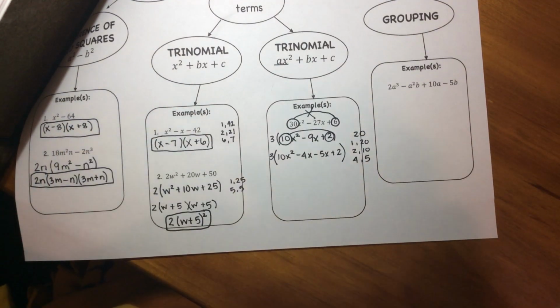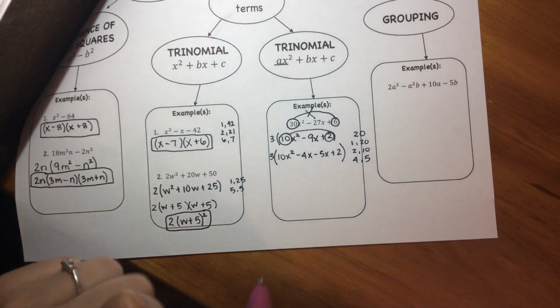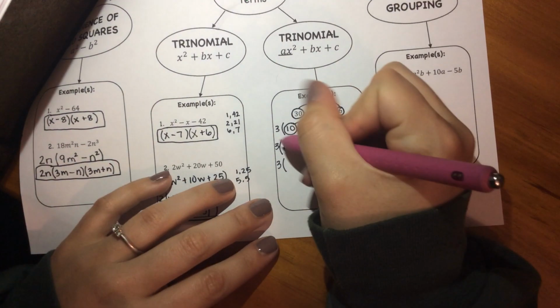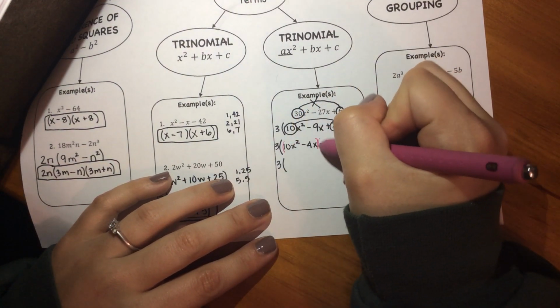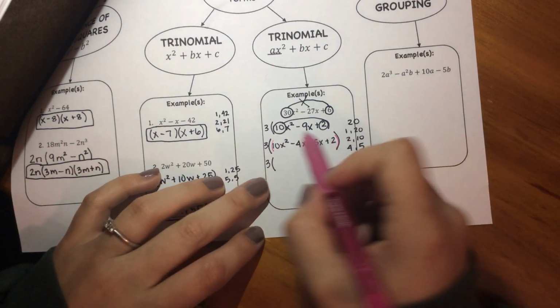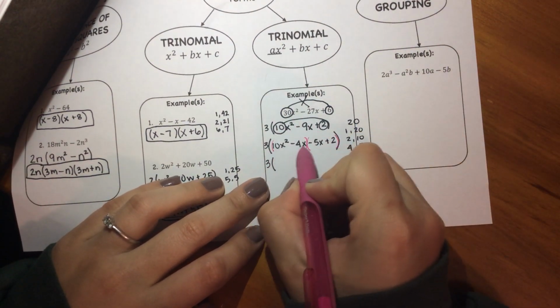Okay? Now I am going to do this in another color just because there's a lot of black going on. Again, leave the 3 there. We're going to factor by grouping here in the middle. And again, we are going to go over a factor by grouping example as well. But factor by grouping, so find a GCF of the first set of parentheses.